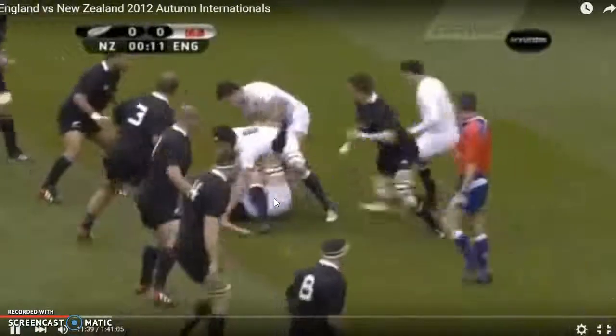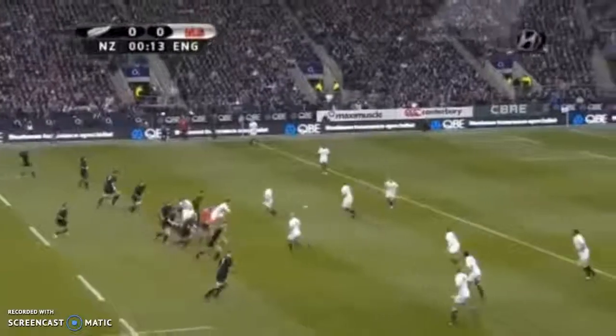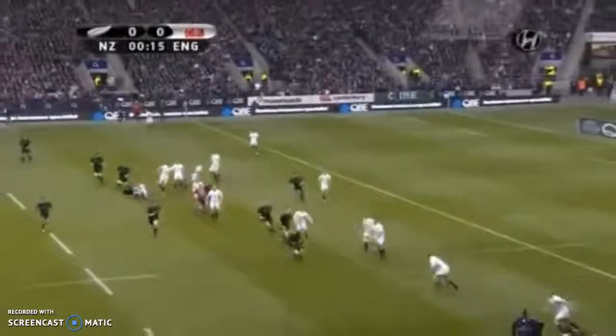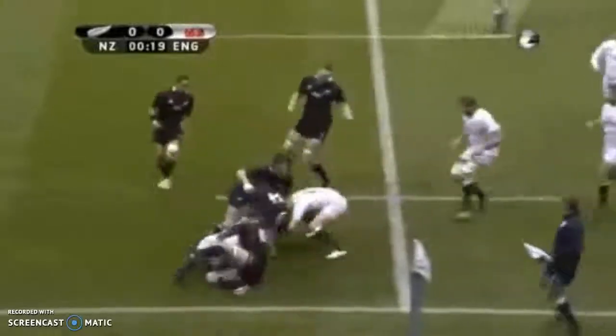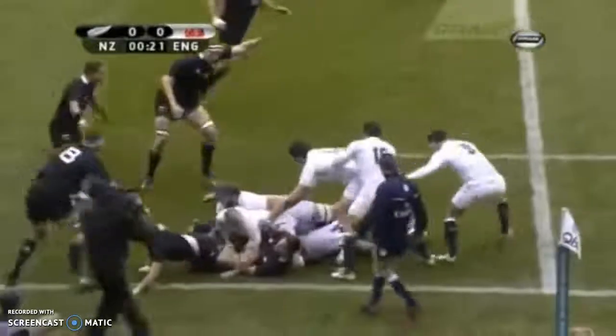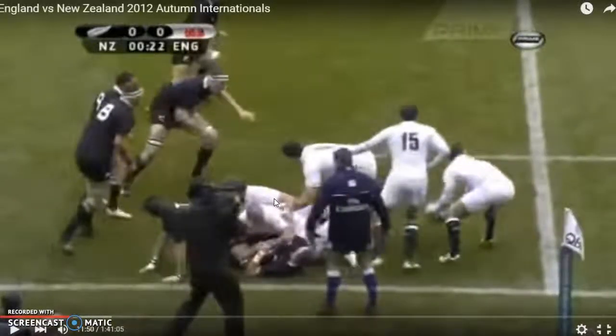England through Owen Farrell, right in centre field, and already creating a little bit of space as Launchbury makes a good run. He's had a couple of early touches. As you can see, England are still in possession of the ball until they kick away the ball or they knock it on, or any other reason why they would lose possession of the ball.